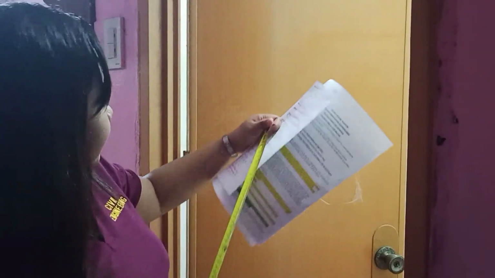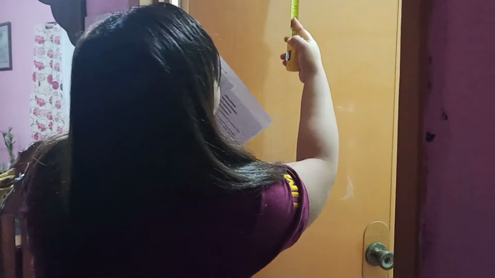So wala siya ni pasa because wala siya ni greater than or ni least dimension of at least 700 mm. So for its height, it is 210 centimeters. So it's okay, but the width is not compliant to the Code of the Philippines.